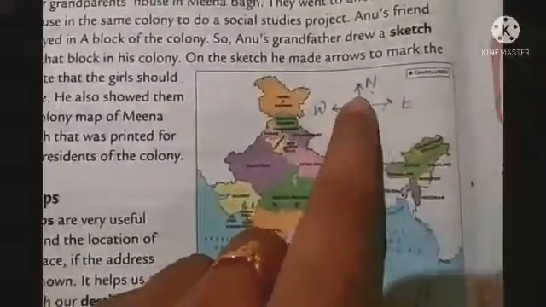So here, first of all, choose the correct option. I already made it here. So here you know about it, like an atlas book. Atlas is a book of what? Maps. It was already discussed. Number 2, which direction does the top of the map generally show? I have already shown here the top direction is N, that means north, right? So you have to tick north.